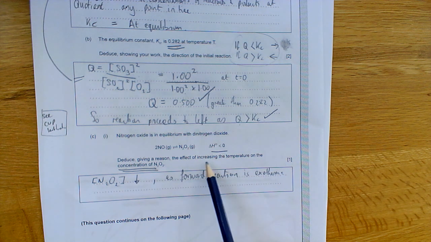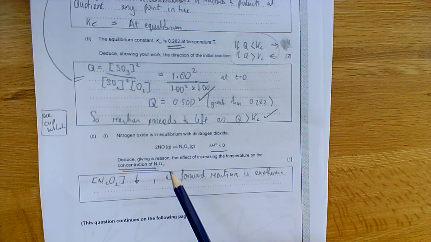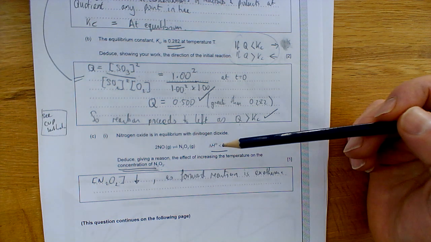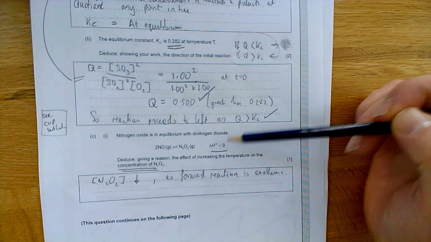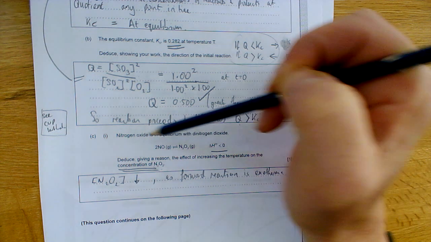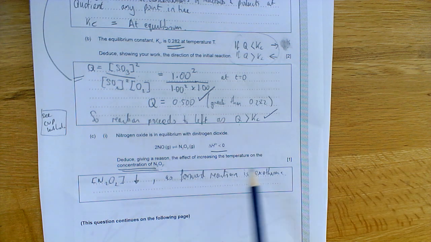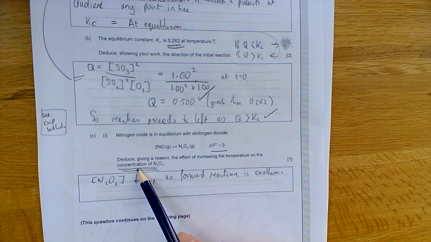Deduce, giving a reason, the effect of an increase in temperature on the concentration of N2O2. Right, when I marked this one, loads of you have learned Le Chatelier's principle really well, and you know what's going on. You knew, or most of you knew, that the reaction is exothermic in the forward direction. You worked that out, and that's good. And therefore you said the reaction equilibrium shifted to the left. Okay, well done, no marks.